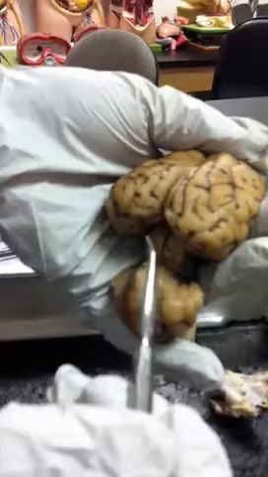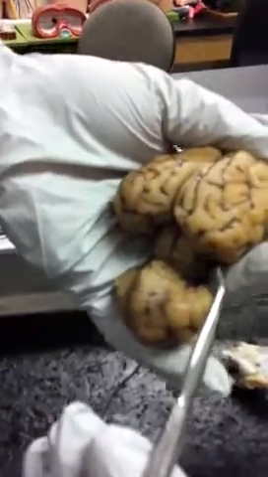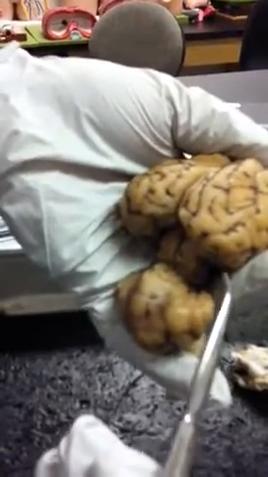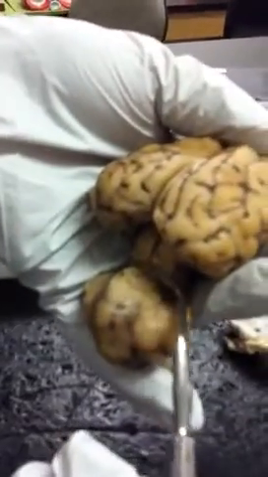So this would be the posterior part of the brain. And these four structures here together make the corpora quadrigemina, meaning four twins.